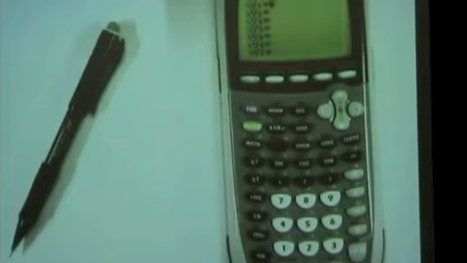Okay, today we're going to do a lesson using a TI-84 graphing calculator to solve quadratic equations. The necessary equipment for the students is going to be a writing utensil, a piece of paper. I prefer graphing paper for obvious reasons. I'm a mathematician. A TI-84 graphing calculator.